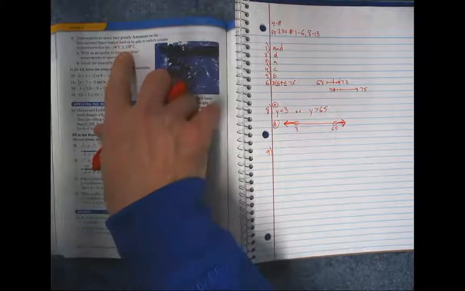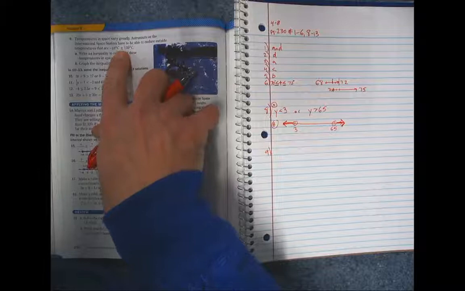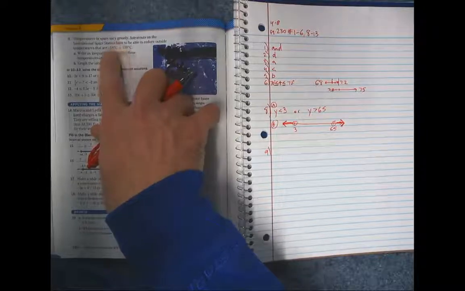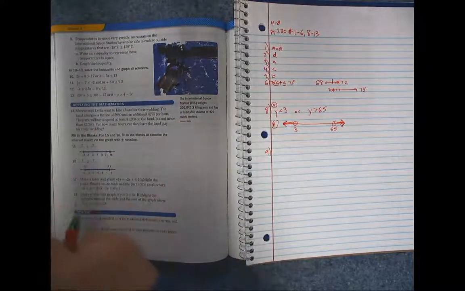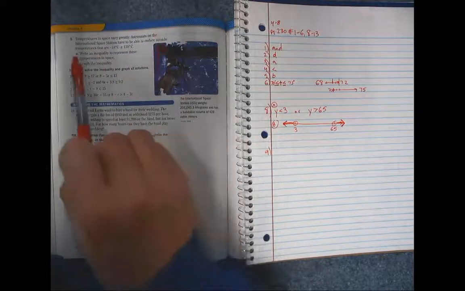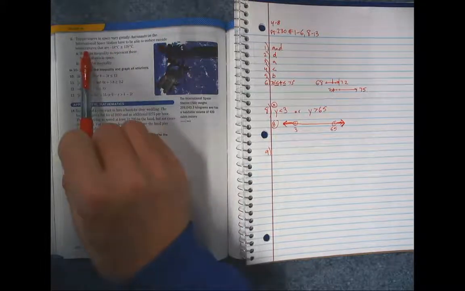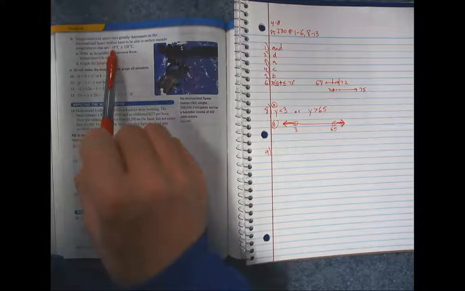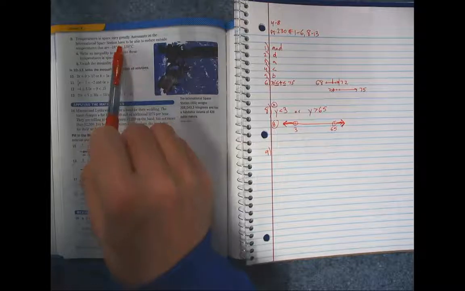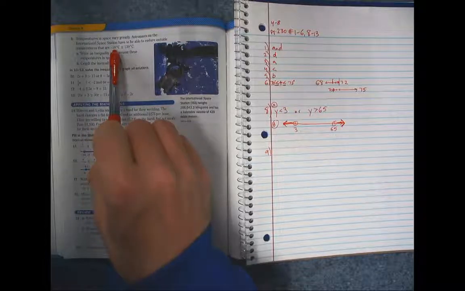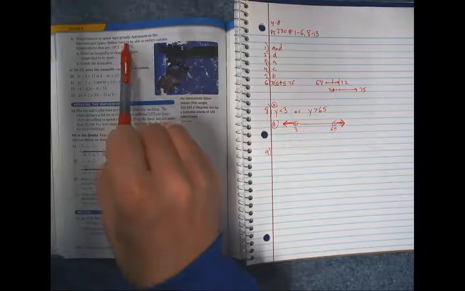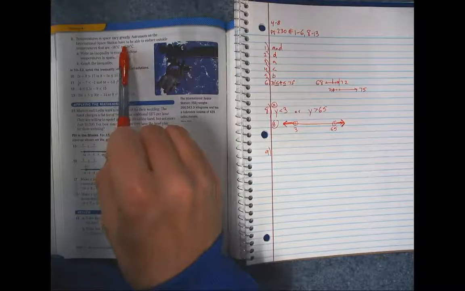So I included this question because it is important to start to see these plus or minus problems. What does that mean? How do we look at that? So that's why this one's included. So number 9, temperatures in space vary greatly. Astronauts have to endure temperatures that are negative 18 degrees Celsius plus or minus 139 degrees. So what the plus or minus means, negative 18 is kind of like your middle point, kind of like your average. So they can go plus 139 from here or minus 139.